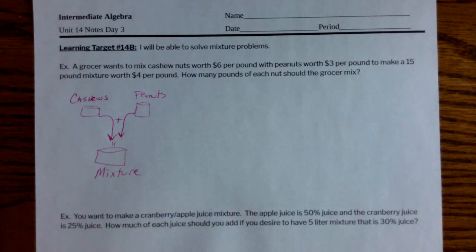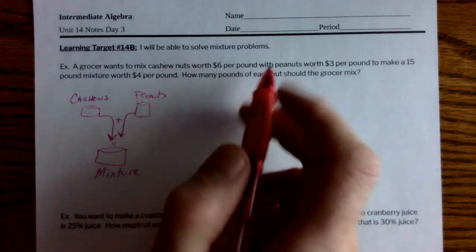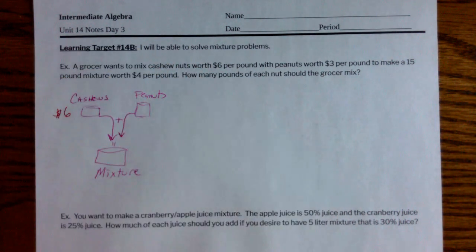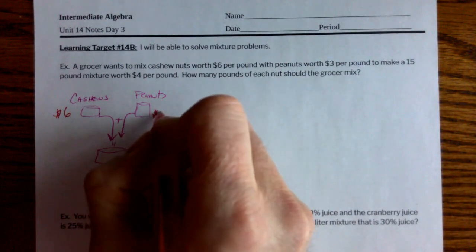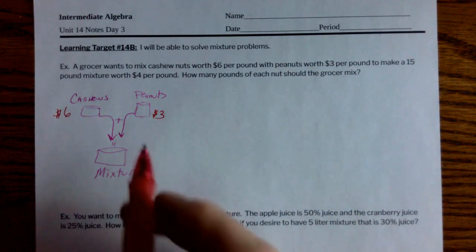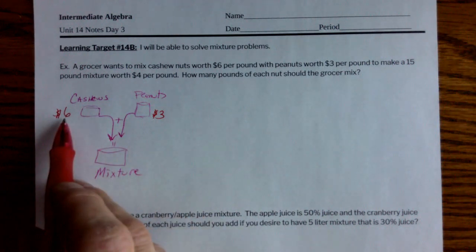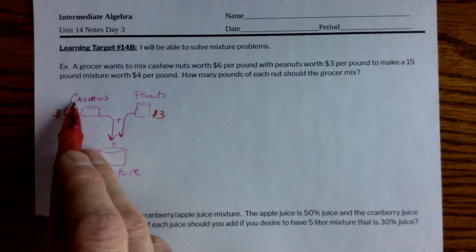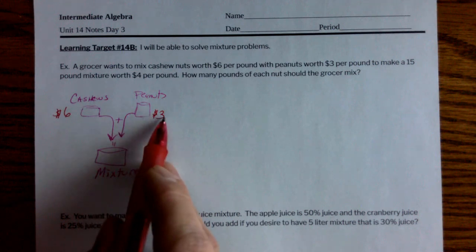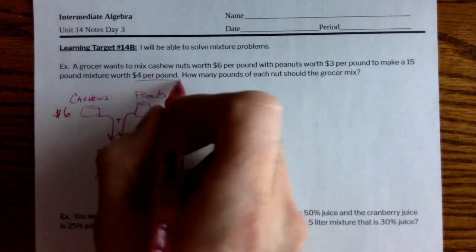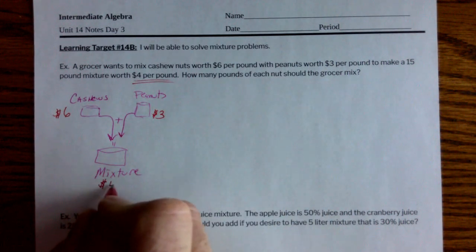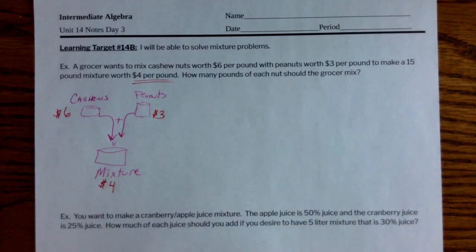Okay, so going through this problem now, we have obviously more information in it. And we can see here that the cashews are $6, not $6 for the jar, but $6 per pound. And the peanuts are $3 per pound as well. So when we put these together, the cashews are more expensive, the peanuts are less expensive. So when we make the mixture, it should make sense that the mixture is somewhere in between those two values. In this case, $4 per pound.